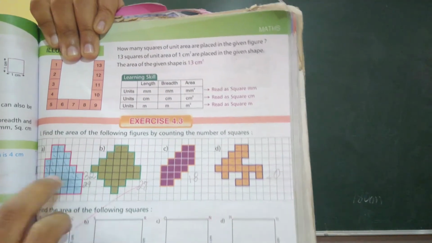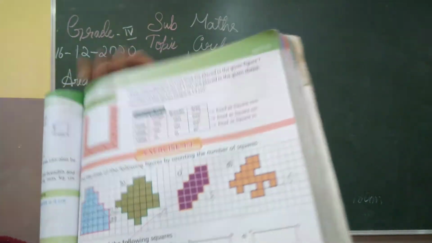So the area of the first shape is 32 square units. They have not given it as centimeter or meter, so you just write 32. Okay, 32.